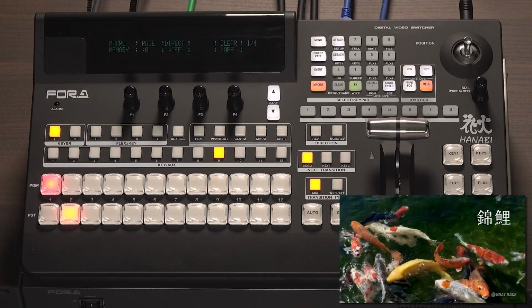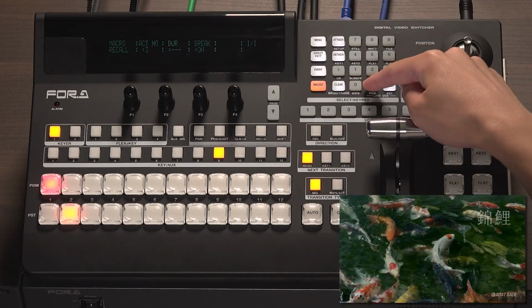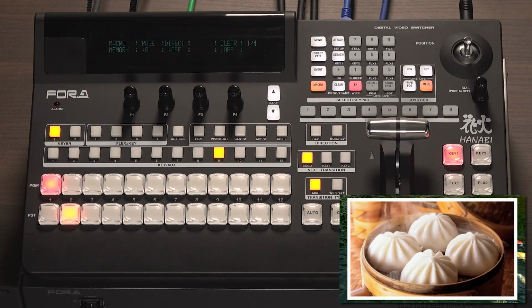Press the number button and then press the recall button to pause at the chosen action number. Press the number button again to release the pause and resume macro playback.